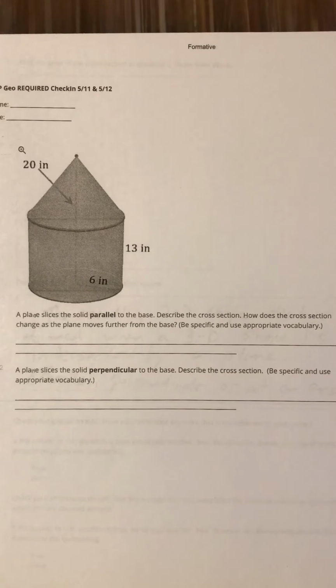So the first question says, a plane slices the solid parallel to the base. Describe the cross-section. How does the cross-section change as the plane moves further from the base? Be specific and use appropriate vocabulary, okay?